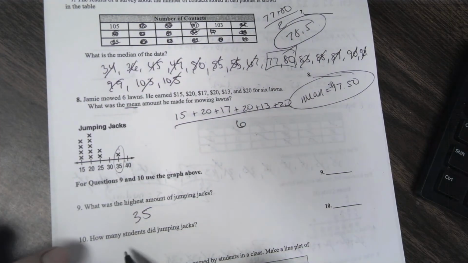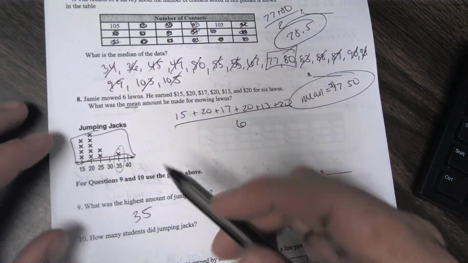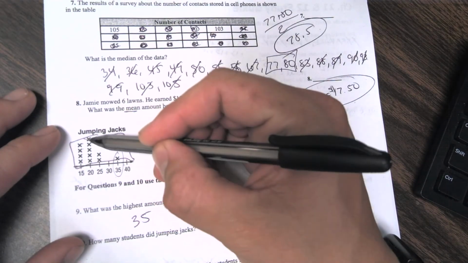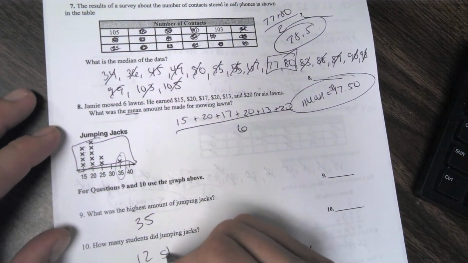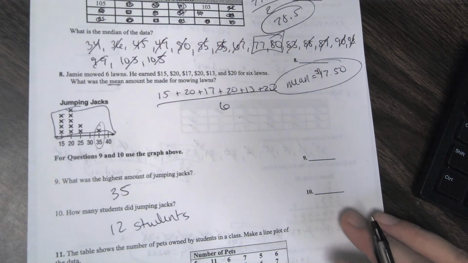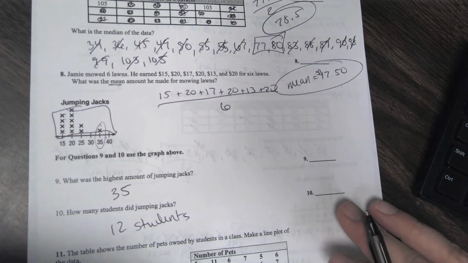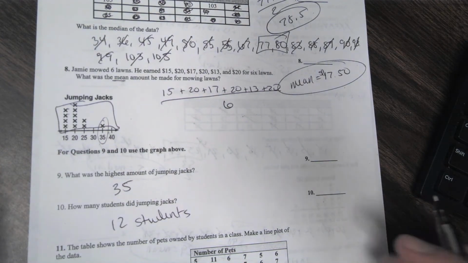And then they said how many students did jumping jacks. This is where you're going to add up all the X's. So we got 1, 2, 3, 4, 5, 6, 7, 8, 9, 10, 11, 12. 12 students. And that's how you interpret a line plot. Just looking at the X's represent people doing them. Down here at the bottom is the number of jumping jacks completed.